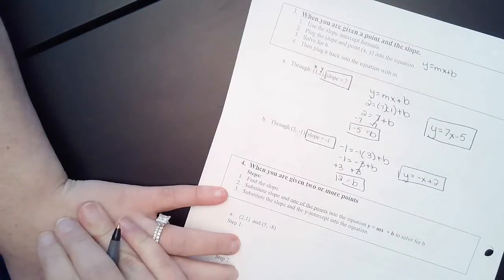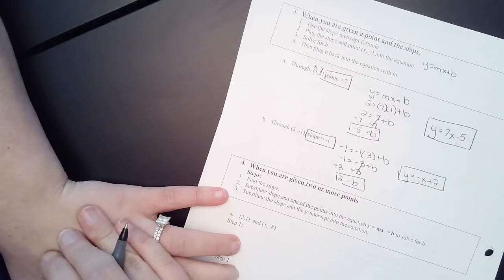Okay, there's your answer to B. Check it out, see if you have any questions. If you do, just star it and I'll look at it next time in class.